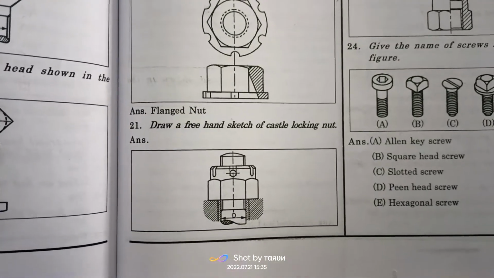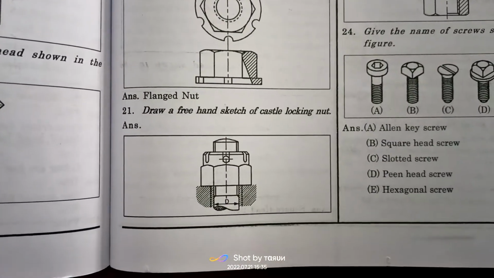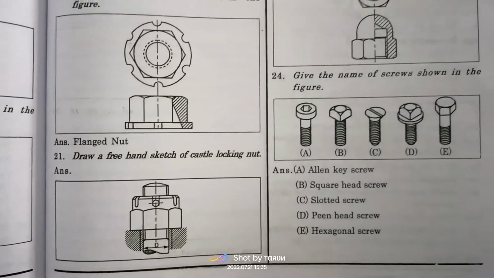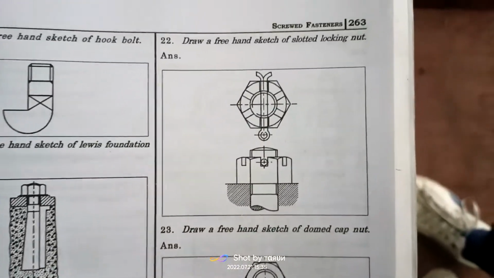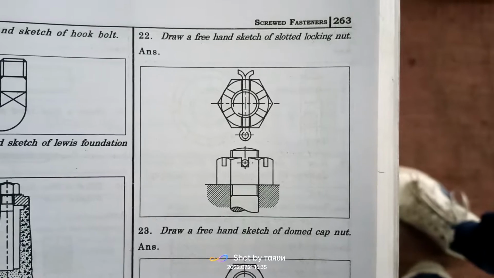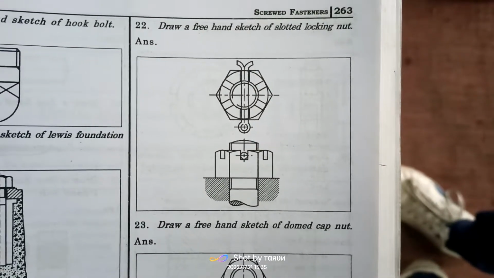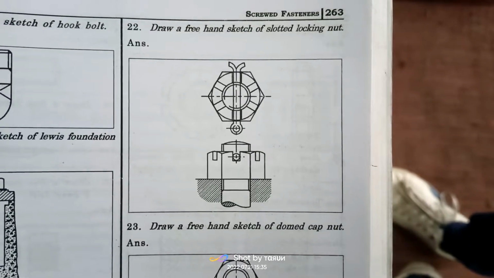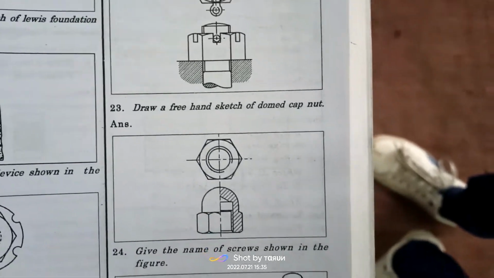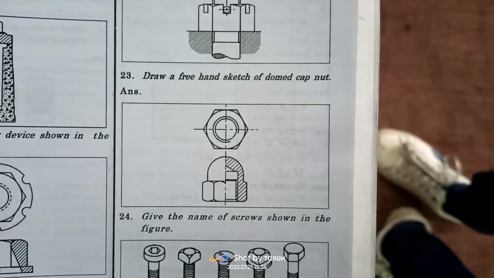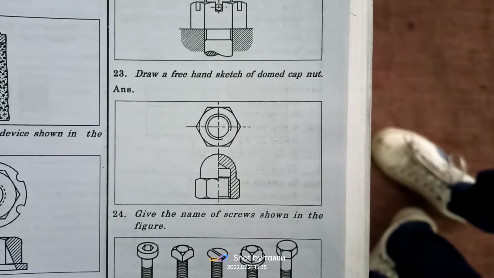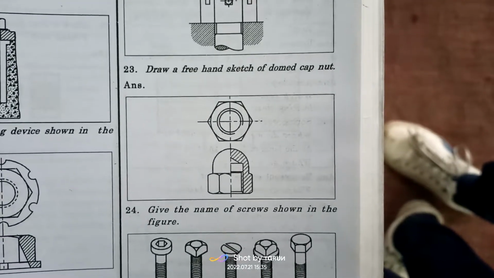This is the question number 21. This is the freehand sketch of Castle locking nut. Question number 22. Draw a freehand sketch of slotted locking nut. The slots are cut, so it is slotted locking nut. Question number 23. Draw the freehand sketch of dome cap nut. This is dome cap nut, front view and top view.